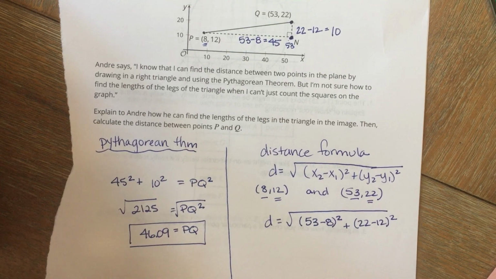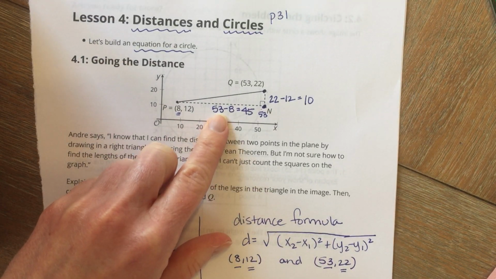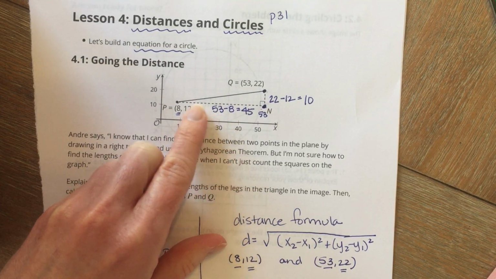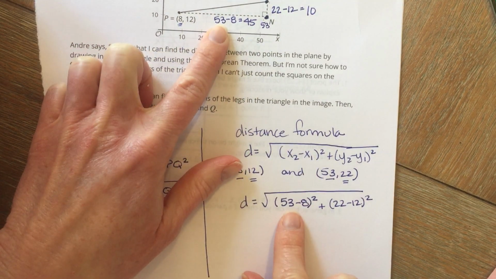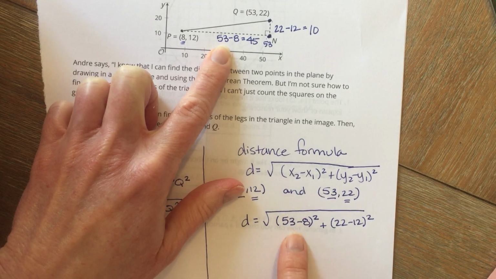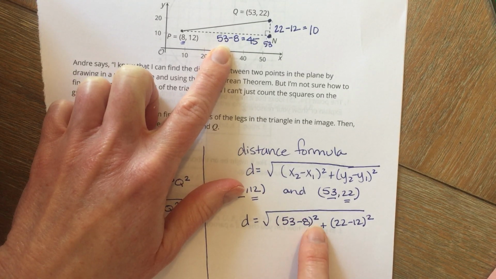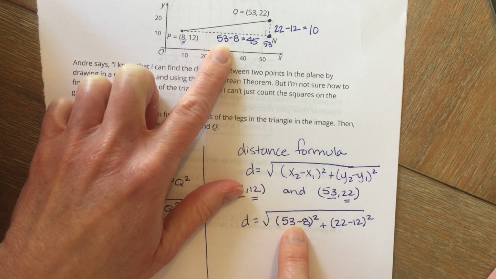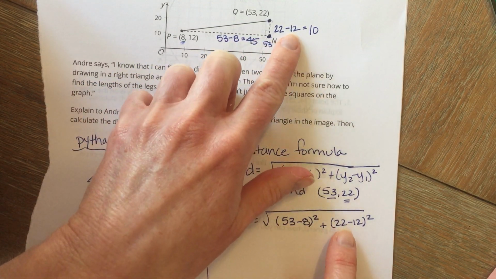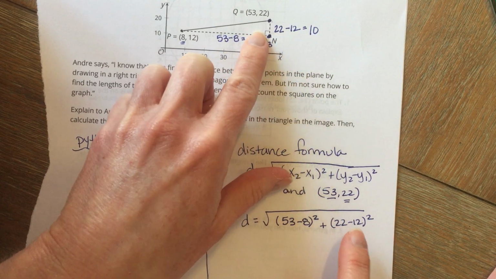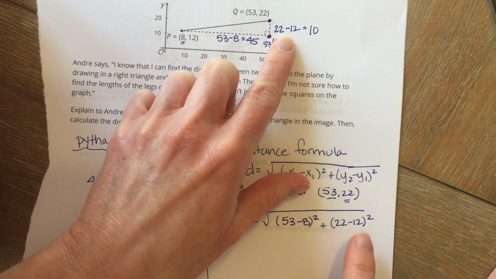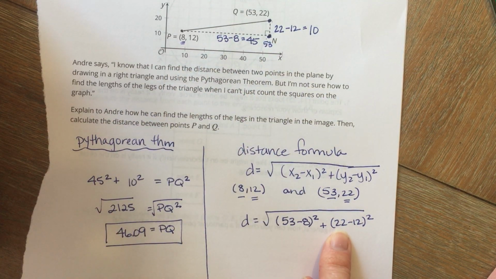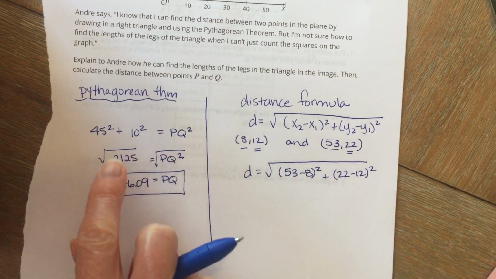And I want to show you something. Up here, my horizontal direction was the difference in my two x values, 53 minus 8, just like it is in my formula. And it would be okay if it was 8 minus 53, because I'm going to square it. I don't really care if this number is negative inside my parentheses. And then look right here. I found my distance between Q and N by doing 22 minus 12. Well, that's also the difference in my y values. It's actually the same math.